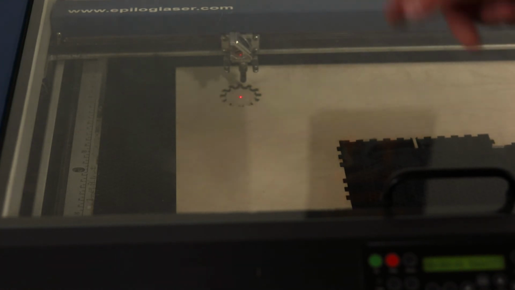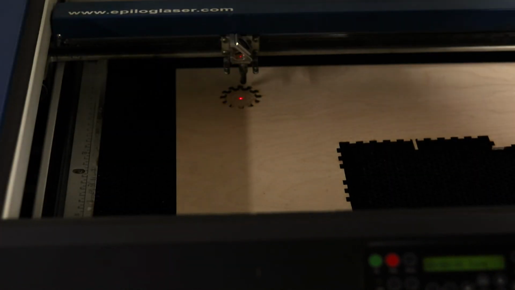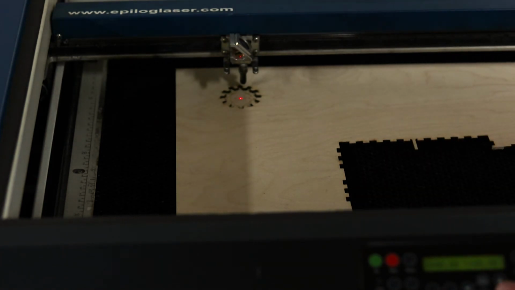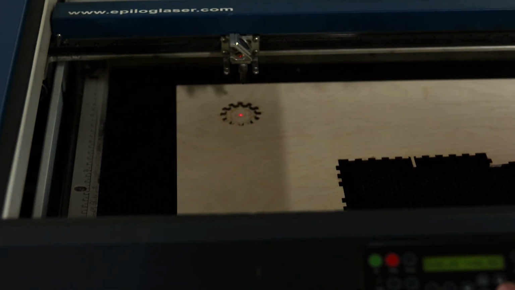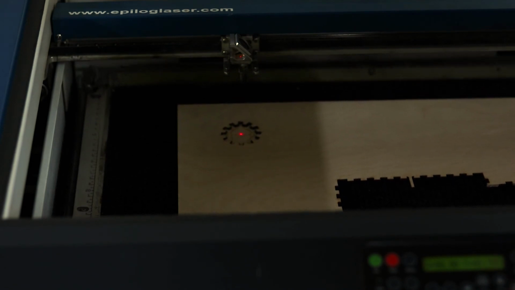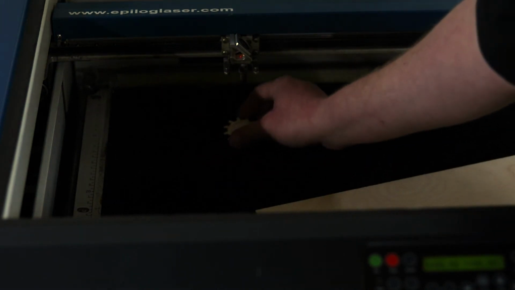And this is a vector cut. And you can see that it's moving very differently. Now it's just turning the laser on and following one precise path. It dropped out there. That is a real good thing, because it means that my settings were accurate. And then, there you go.